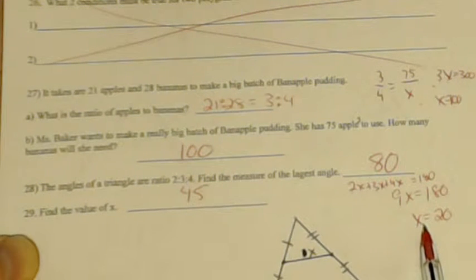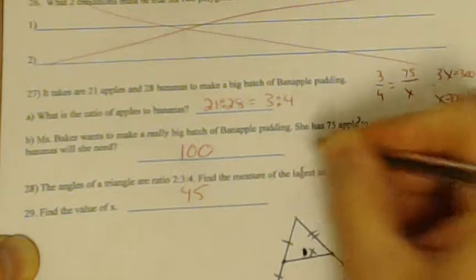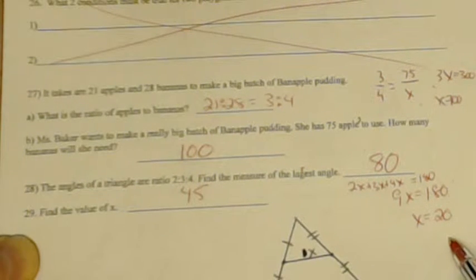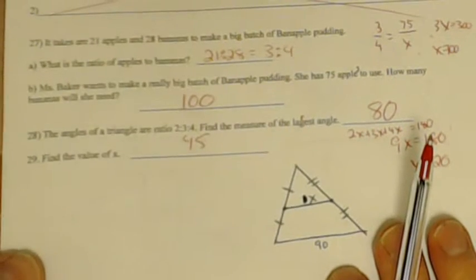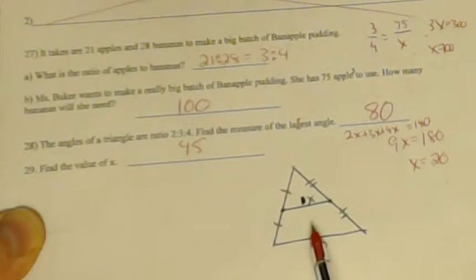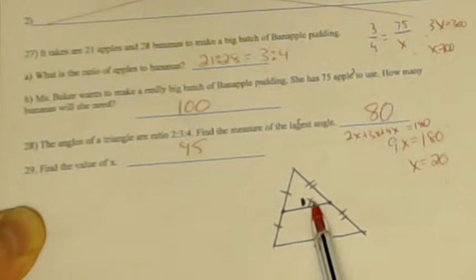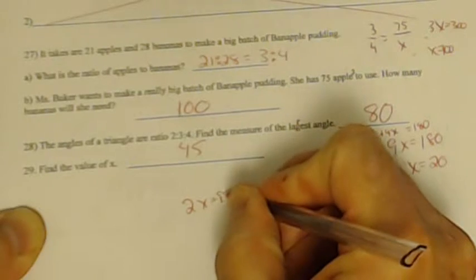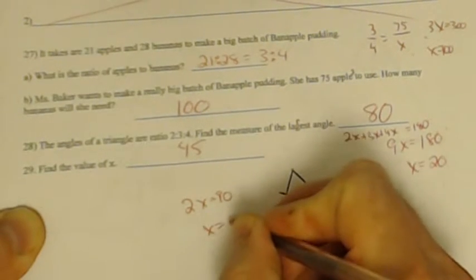The question is, what's the largest, which is misspelled, but I think we all figured out that was largest. What's the largest angle? Well, it would be 4 times our answer of 20. It would be 80. In order to get our answer down here on number 29, you use the mid-segment theorem. Remember, in the mid-segment theorem, the length of the mid-segment has to be doubled to equal the third side. So 2x will equal 90, and x will equal 45.